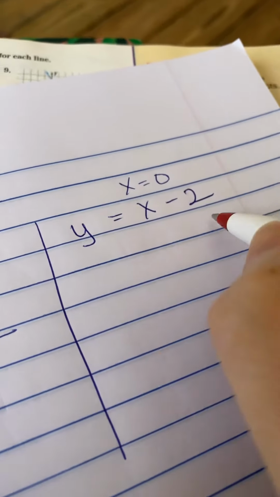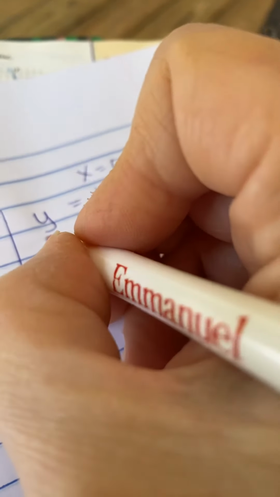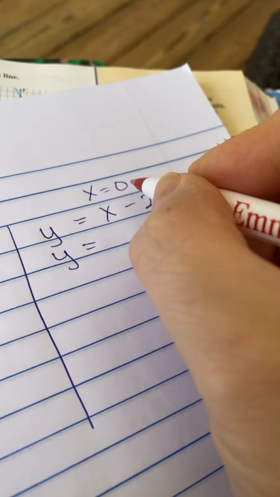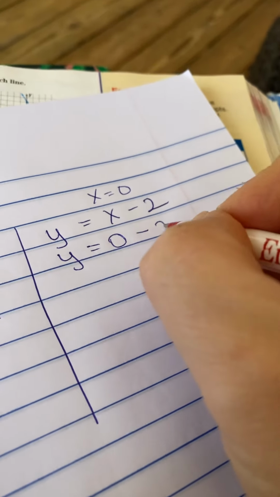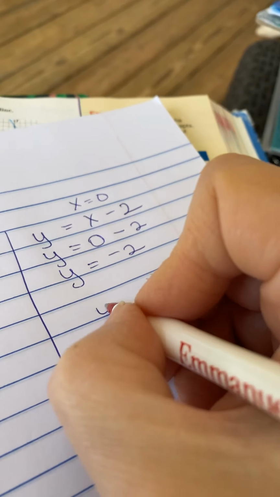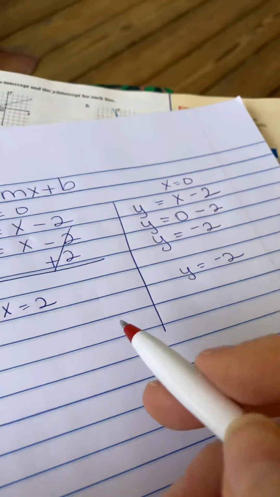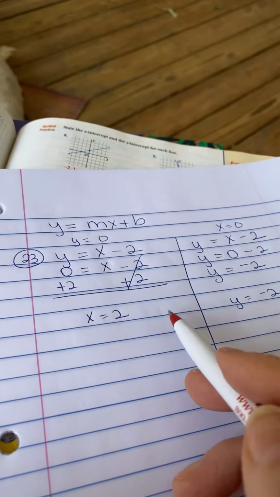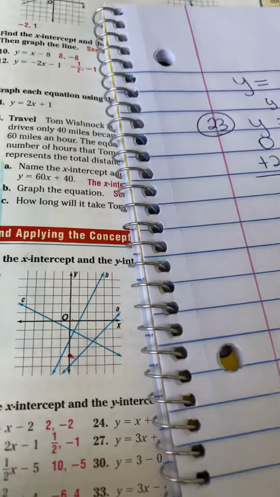Then over here, I'm going to let my x be equal to 0, so 0 minus 2. So y is equal to negative 2. So my y-intercept is negative 2. So x is positive 2, y is negative 2. See? Here we go.